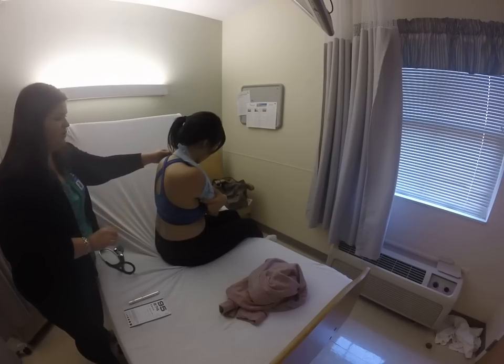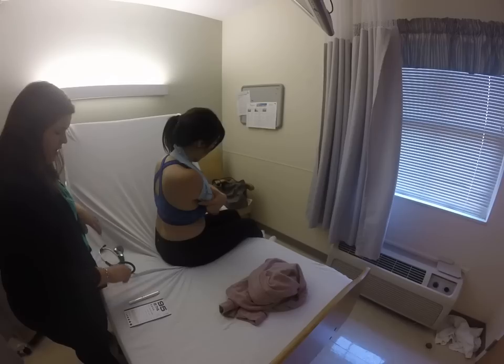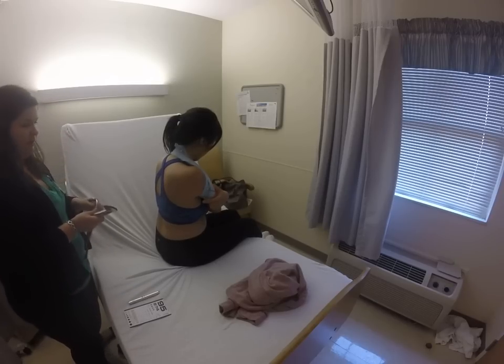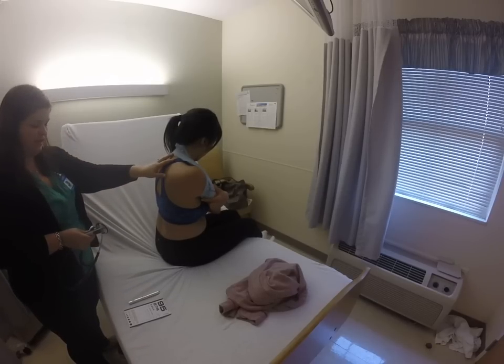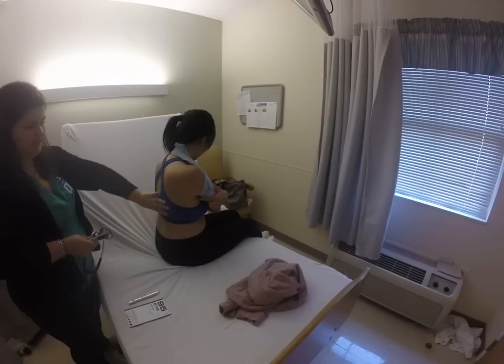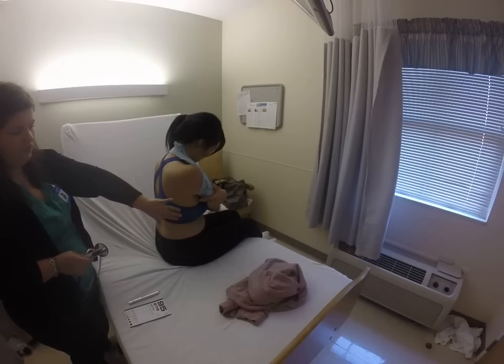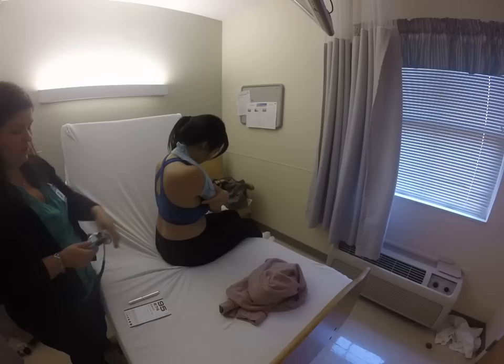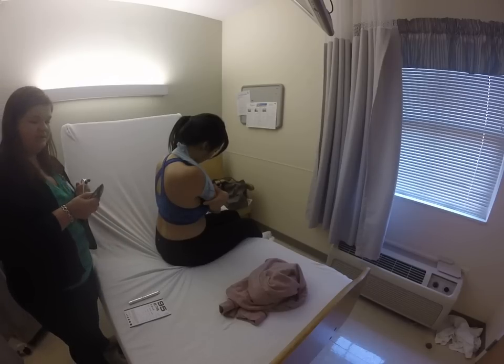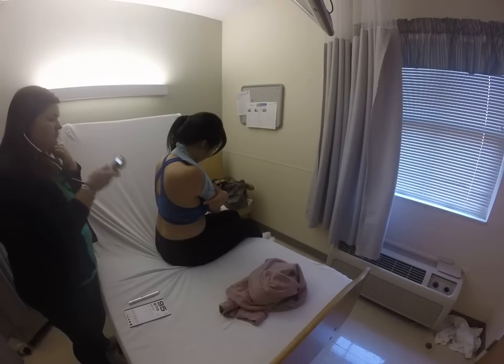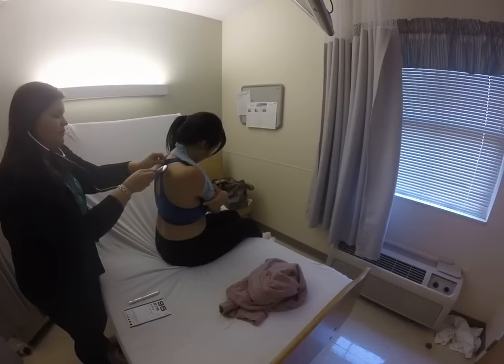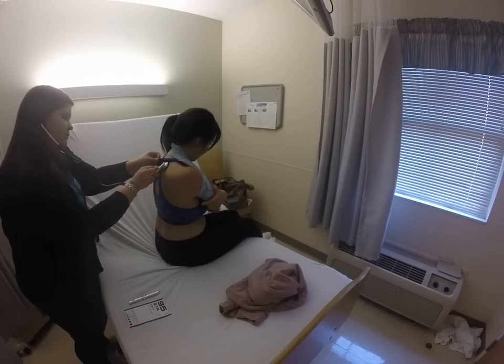Okay, next I'm going to go ahead and auscultate her lungs. I'm going to start up here above the scapula. I'm going to move down to the bases, and then I'm going to try to move to her right lateral lung fields to assess her right middle lobe. So every time I move my stethoscope, I'm just going to get you to take a deep breath. Good.